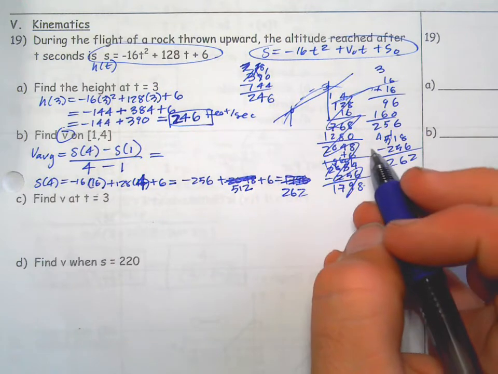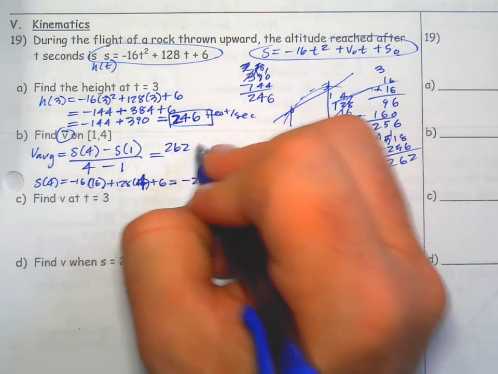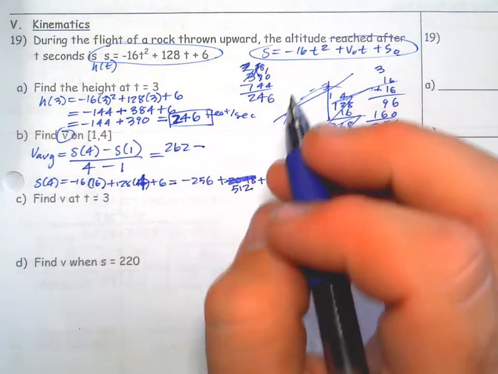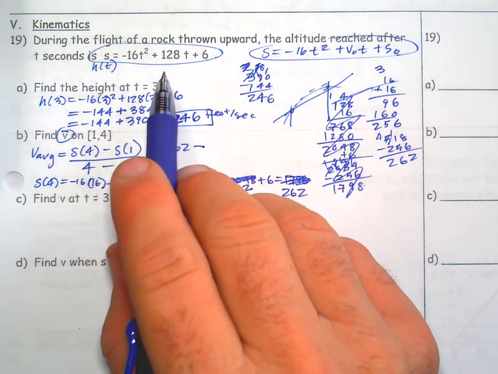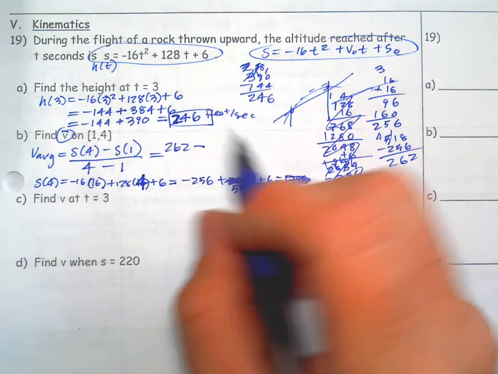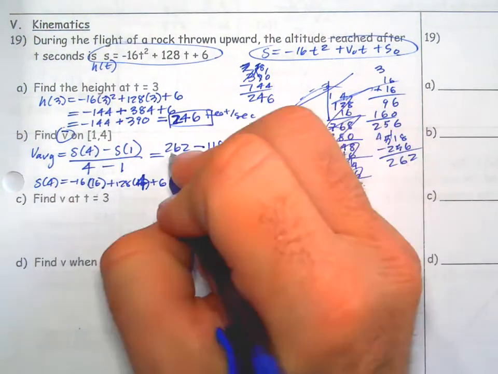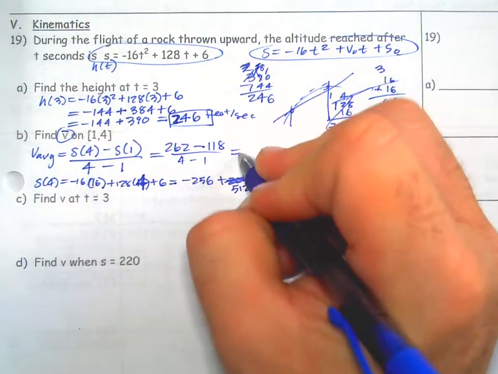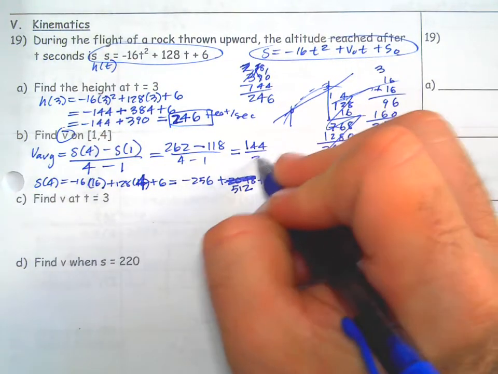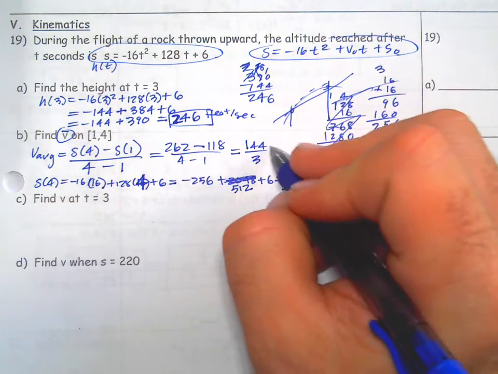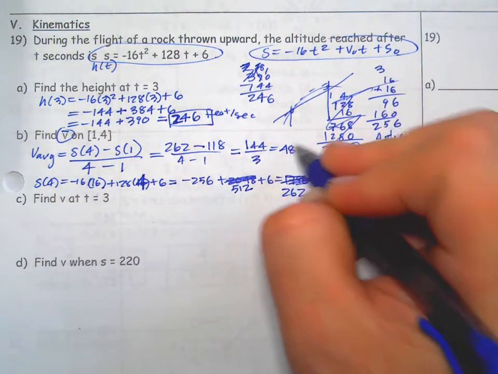262. So 262 minus S1, I think, is a lot easier to do in my head. That's going to be negative 16 plus 128. So it's going to be 112 plus 6 is 118. 262 minus 118 is 144, over 4 minus 1. So it's going to be 144 over 3, which is actually nicely 48.